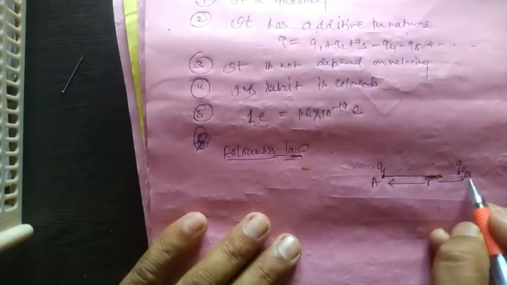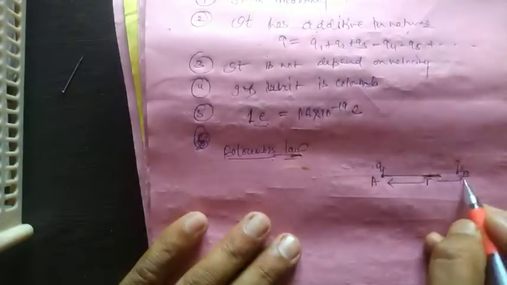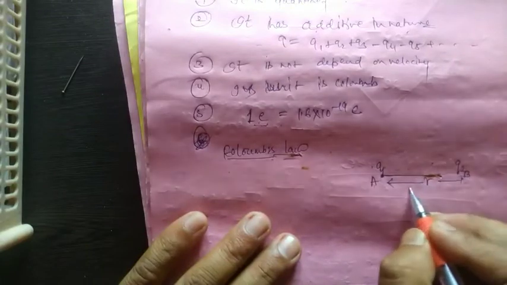Suppose we have two charges situated at different points and separated at a small distance r.